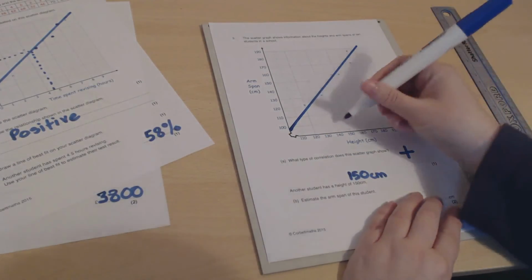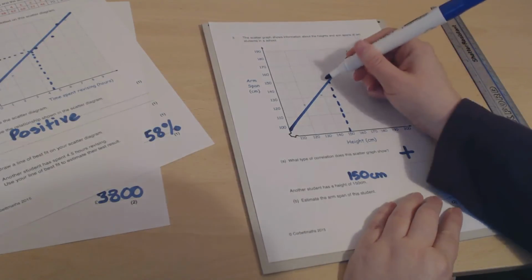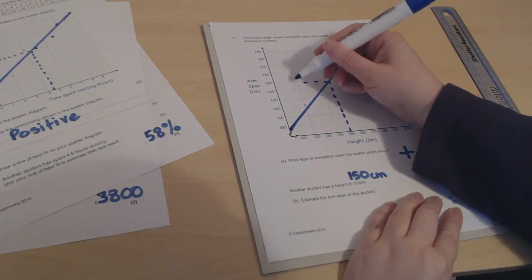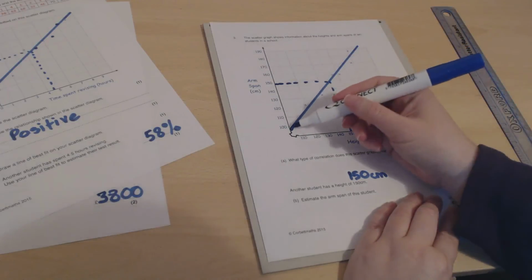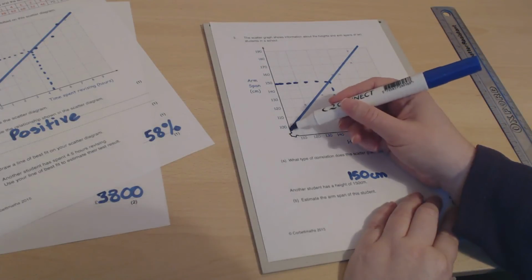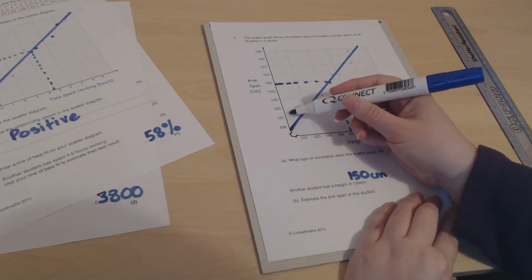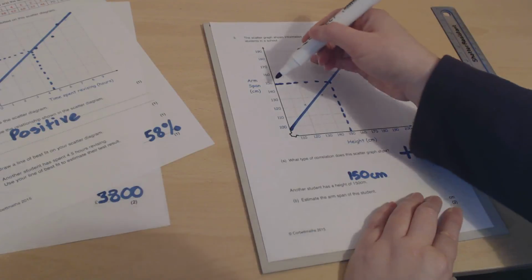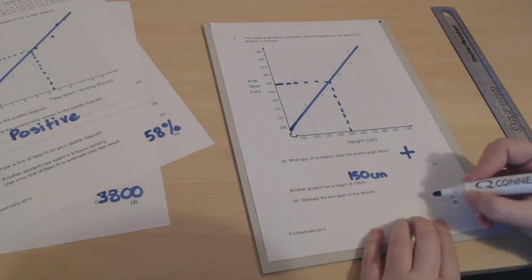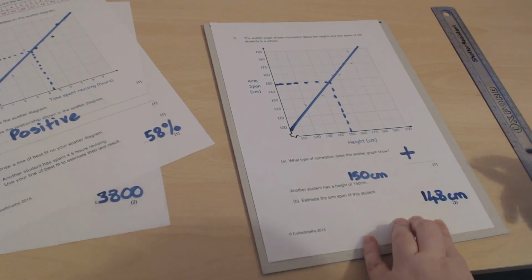So we want 150. Here's 150. So we go up to the line and then across here. So it's just under the 150. Now again, 100 to 110 is a difference of 10, and we've got 5 spaces, so 10 divided by 5 gives us 2, so we're going up in 2s. So if we take 2 off 150, we get 148 centimeters as the arm span.